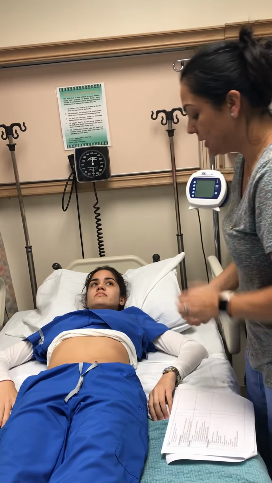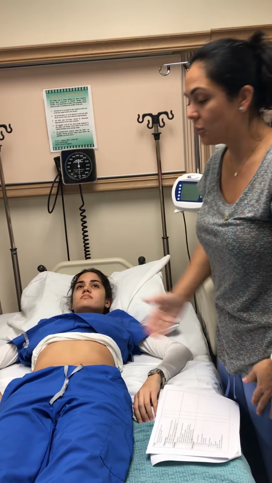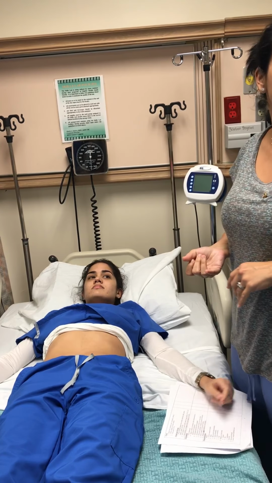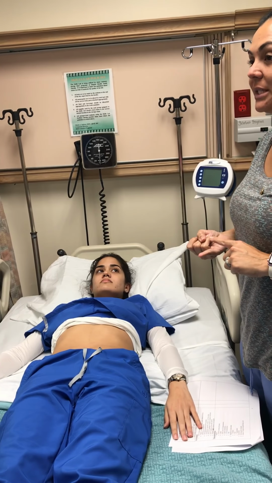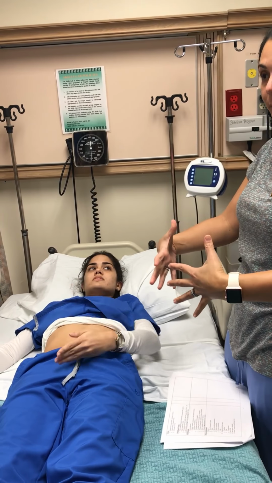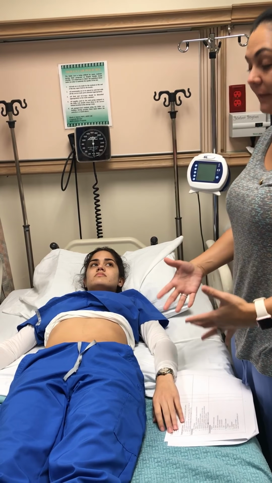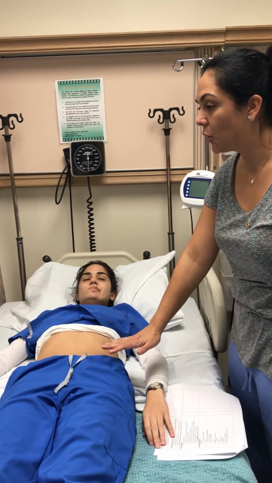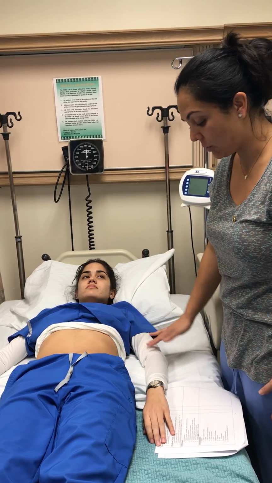When you're assessing the abdomen, you're going to look at her contour. So what's her contour? Normal. What are the words that you're saying? The contour is going to be, is it protuberant, round, flat, scaphoid? So her contour is what? Flat. So her contour is flat.